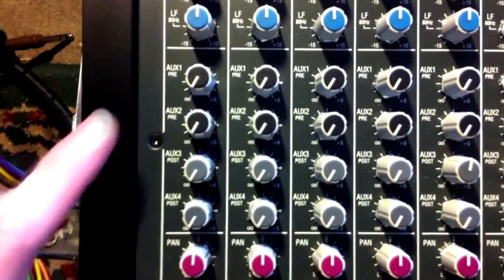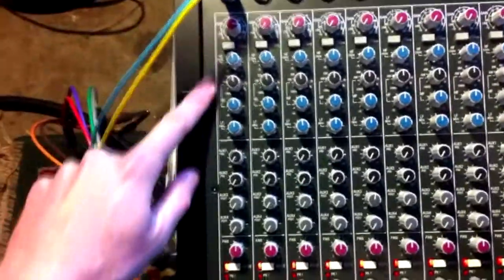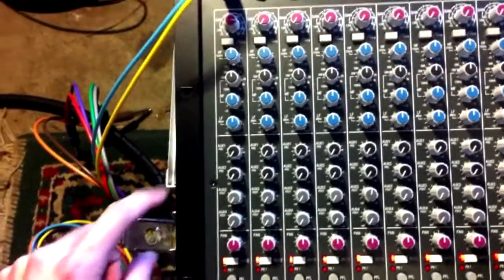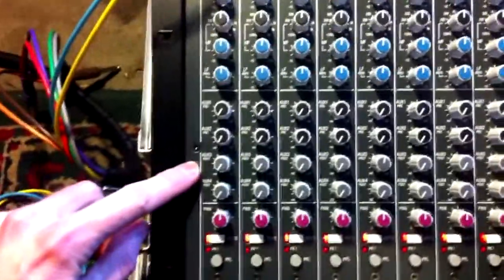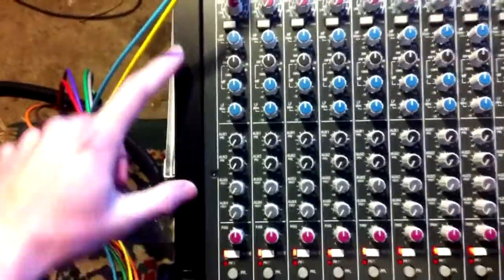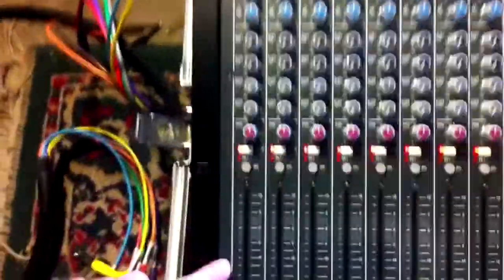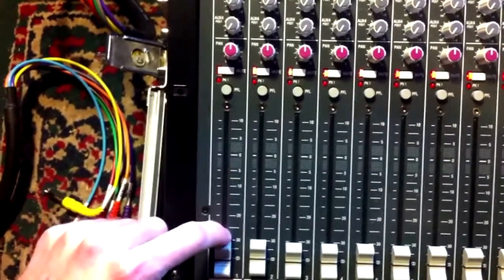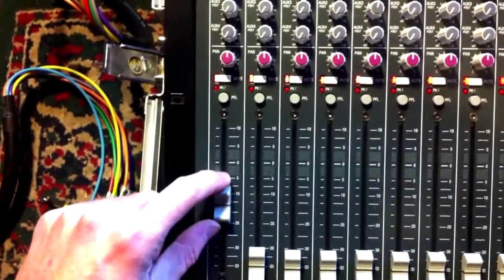So auxiliary 1 happens before the fader. So it will take everything in the channel strip all the way down, and the signal will come out here. For our auxiliary 3 and auxiliary 4, it says post fader. This means that the signal will go all the way down, and the auxiliary channel will even take into account what level the fader is set at. So if I turn this up or down, it's affecting this.